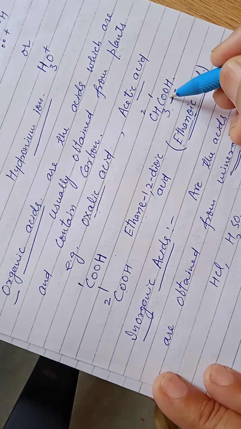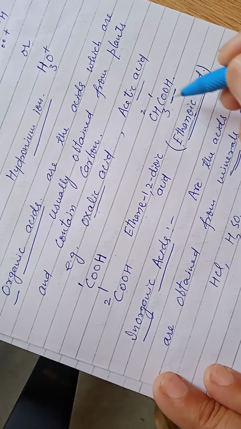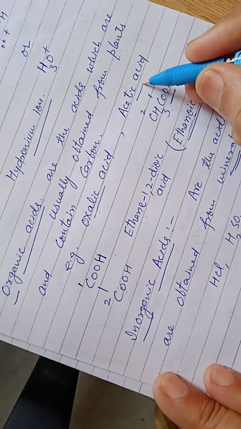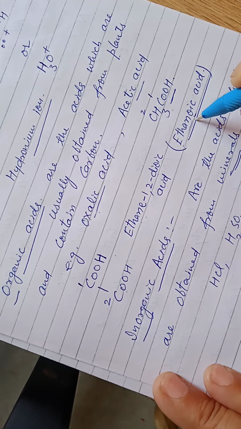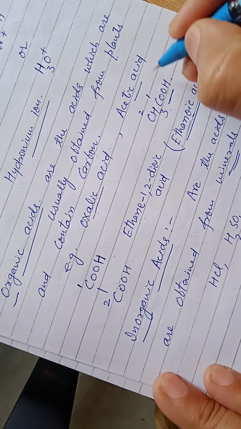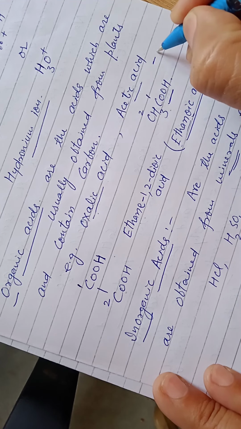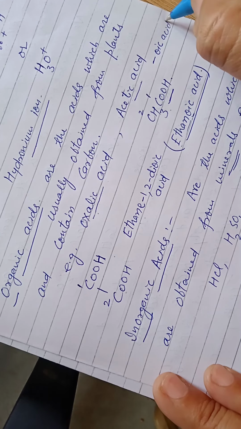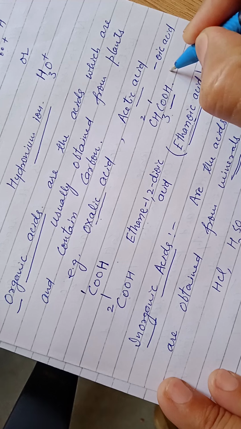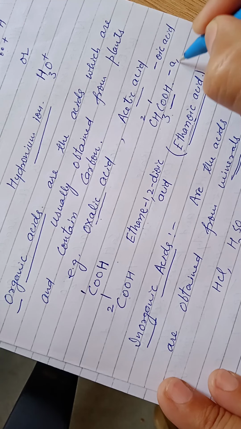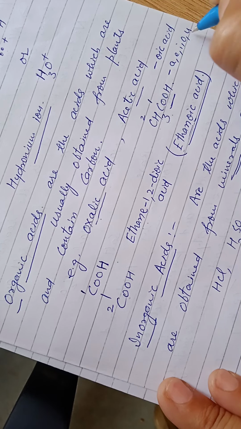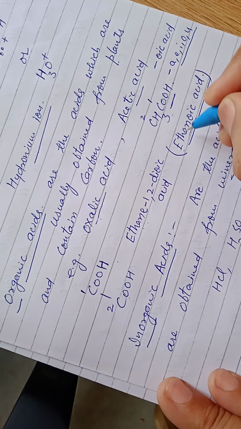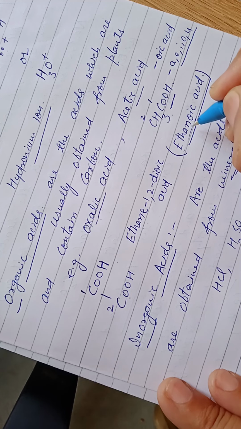For the acid, the functional group is -oic acid, so ethanoic acid. Acetic acid is the common name; the IUPAC name is ethanoic acid. When the functional group starts with a vowel A, E, I, O, U, then we drop the last E. I would write ethane, but I cut the E because the functional group starts with O. That is ethanoic acid.